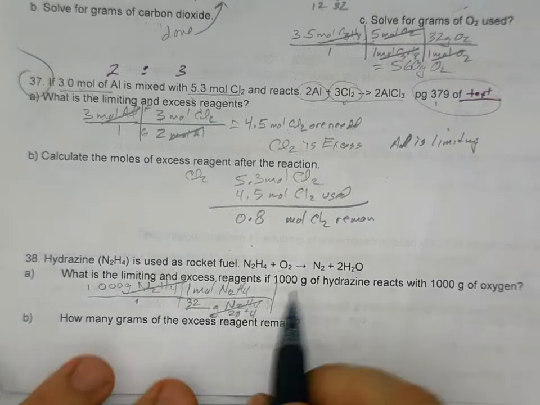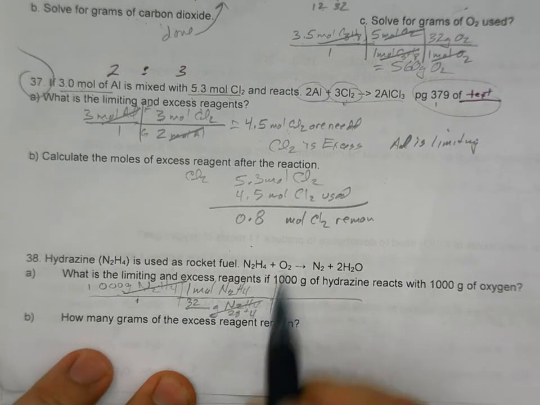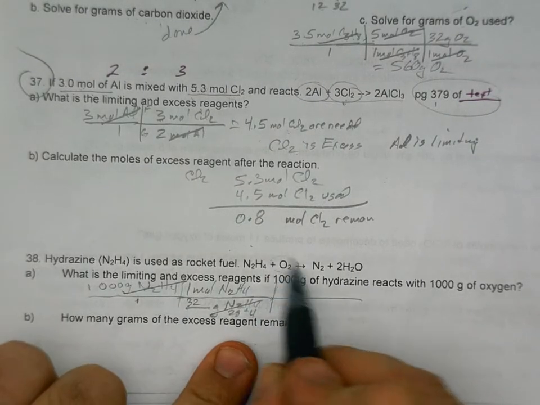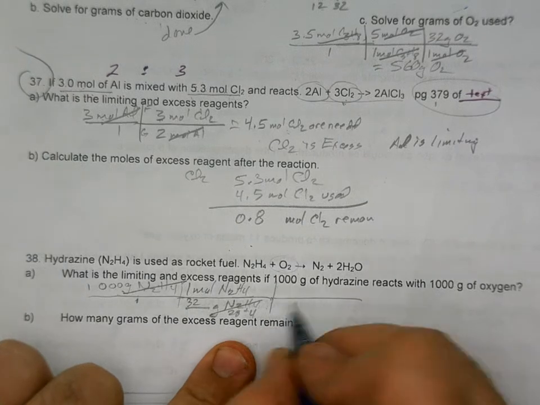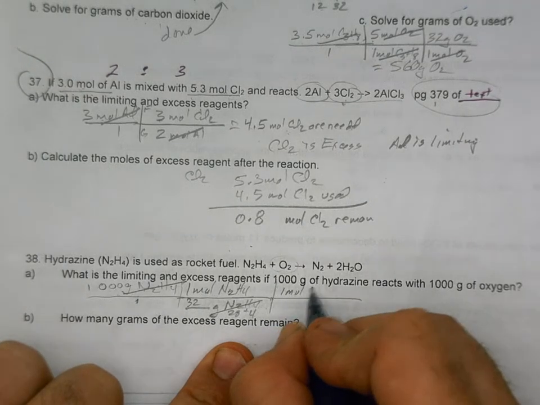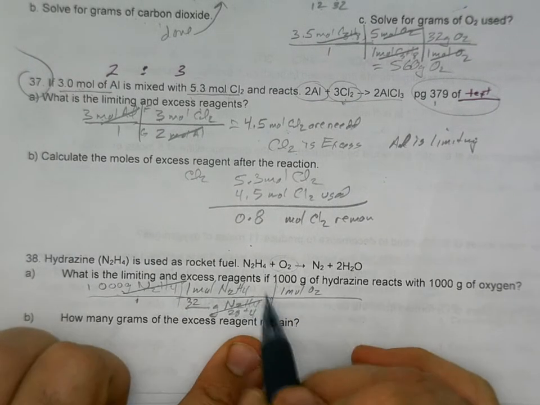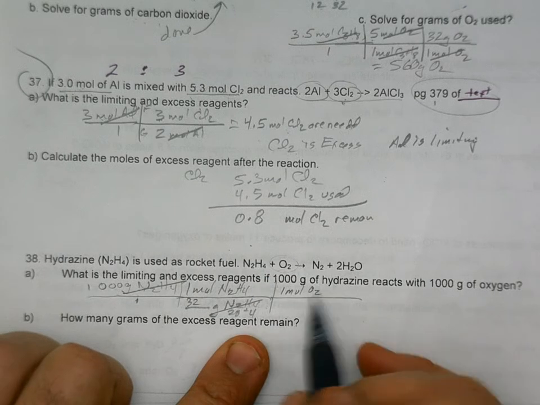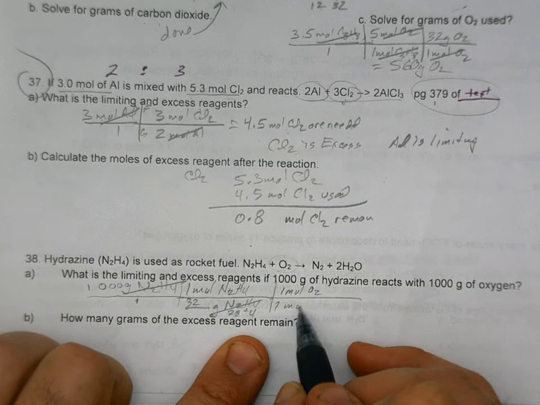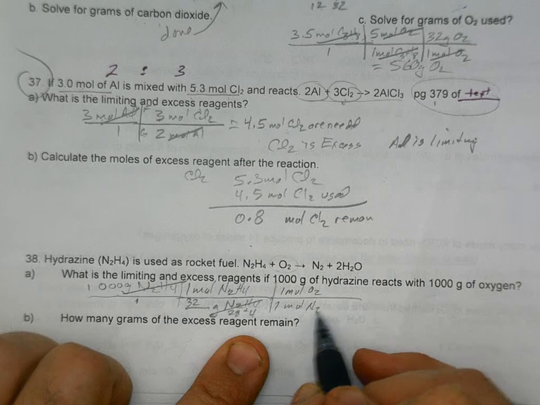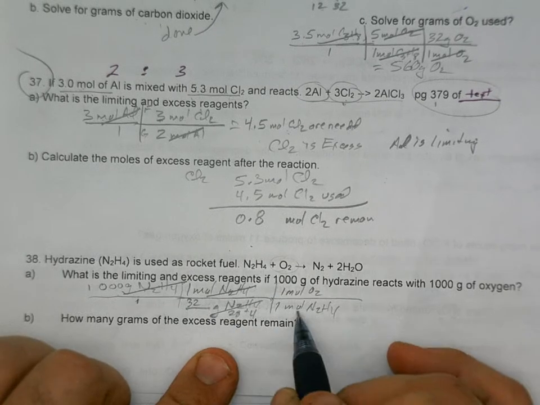We know we set it up. And our mole ratio, since we're trying to find moles of O2: how many moles of O2 are in that balanced equation? And how many moles of hydrazine are in the balanced equation? It's a 1-to-1 ratio. N2H4 moles cancel out.